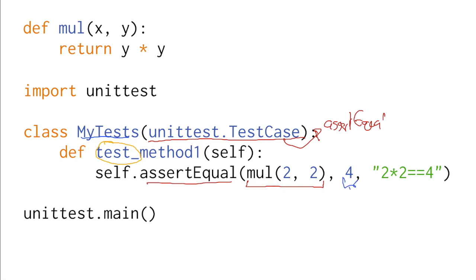So this is the expected value, and this is the actual value. We can also pass in an optional third argument, which is just a summary of what our test is testing. So here I'm just saying that I'm testing that 2 times 2 is equal to 4. And then finally we need to be sure to call unittest.main to actually run our tests.